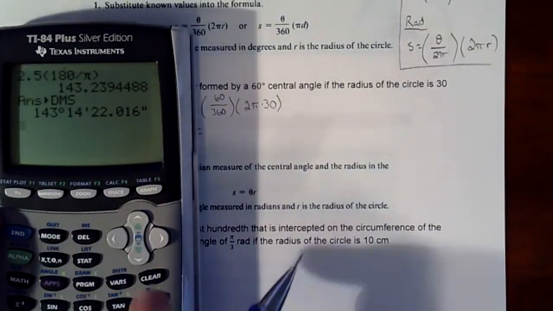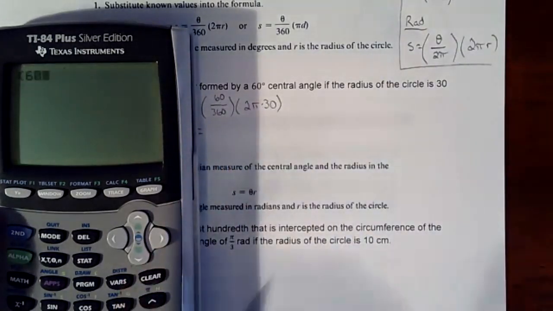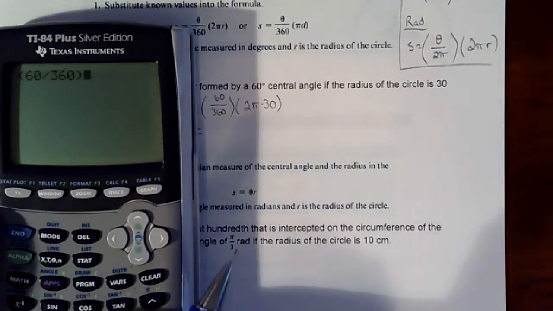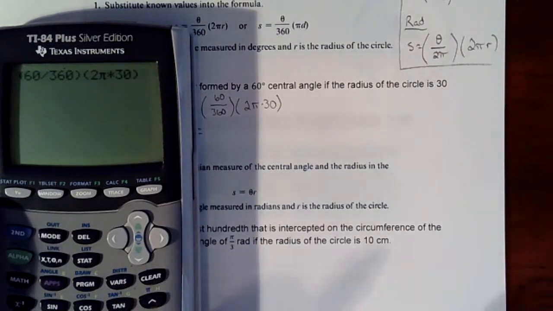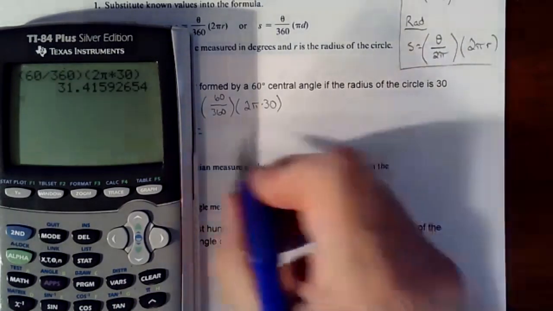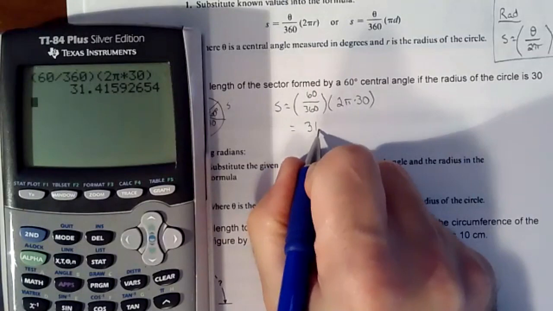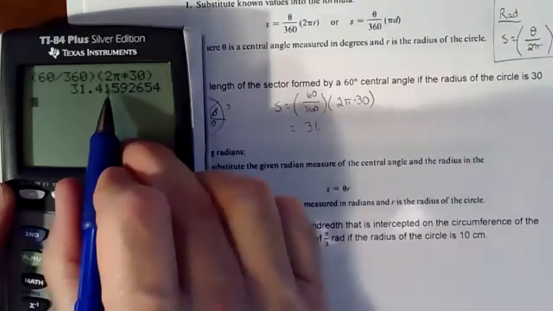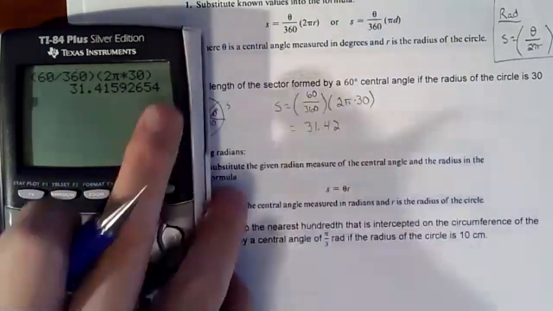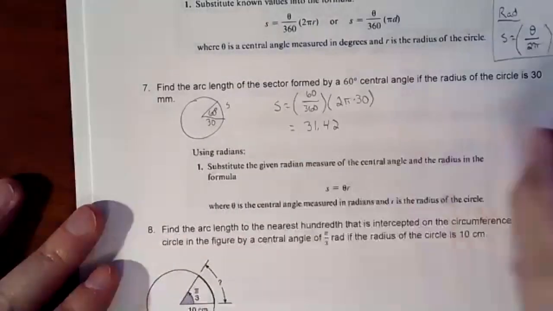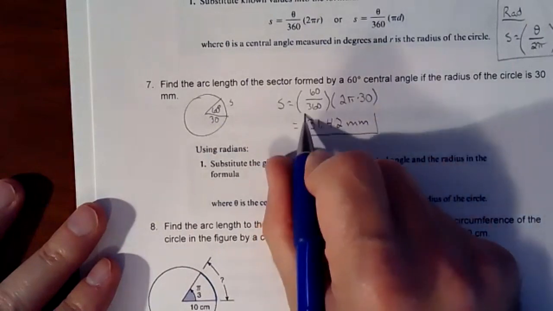All right, so I'm going to have that fraction times that circumference. So 60 out of 360 times 2 pi times 30. And we'll let the calculator do its thing. So 31. And again, like I said, if it doesn't tell me, I just go to 2 decimal places, so that 5 is going to bump the 1 up. And it is a circumference measurement, so let's label it appropriately as millimeters.